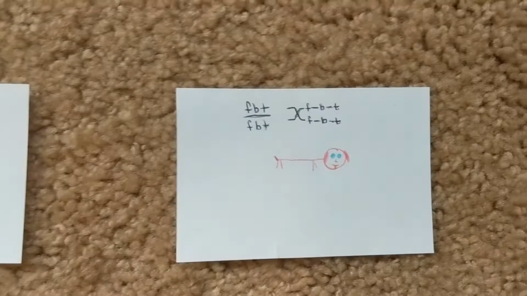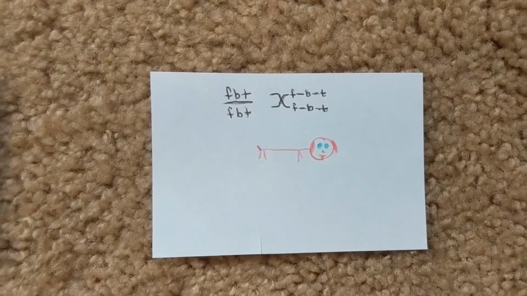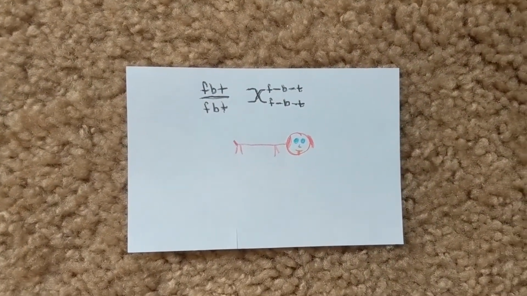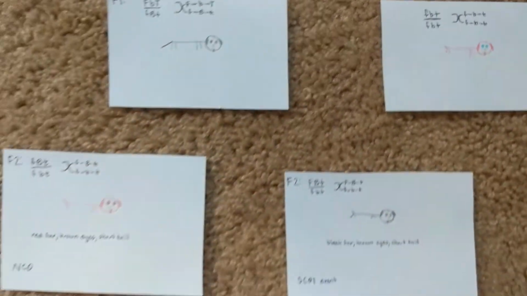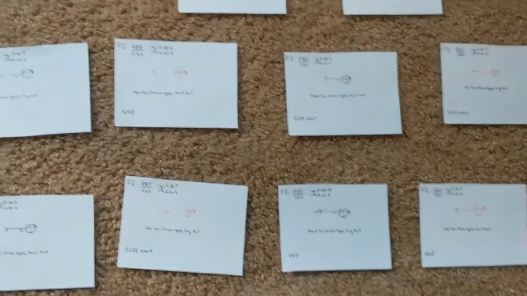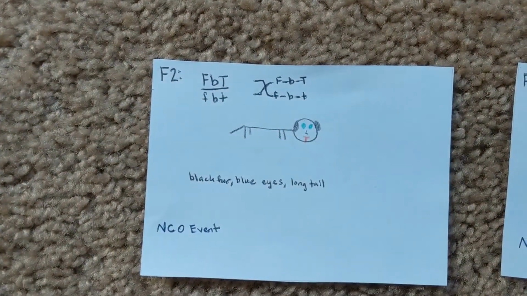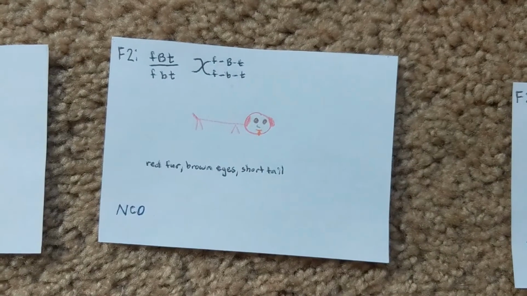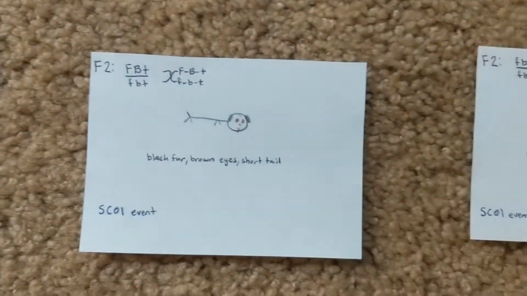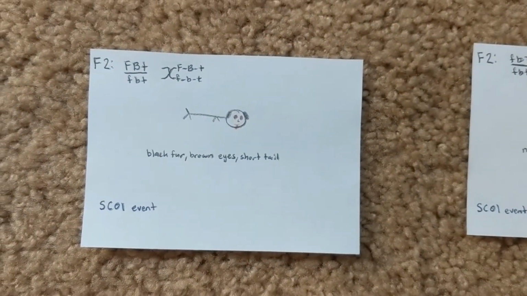This child is going to mate with a homozygous recessive dog. Together, these dogs are going to produce 8 different offspring. One offspring is going to have black fur, blue eyes, and a long tail. Another is going to have red fur, brown eyes, and a short tail. Another is going to have black fur, brown eyes, and a short tail.